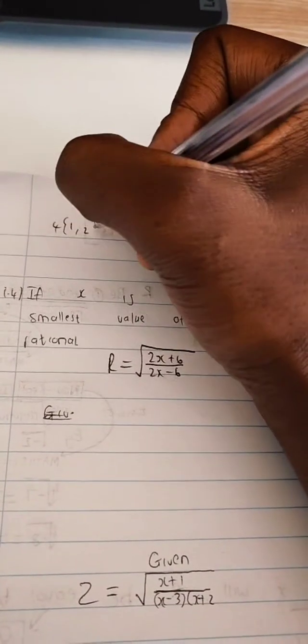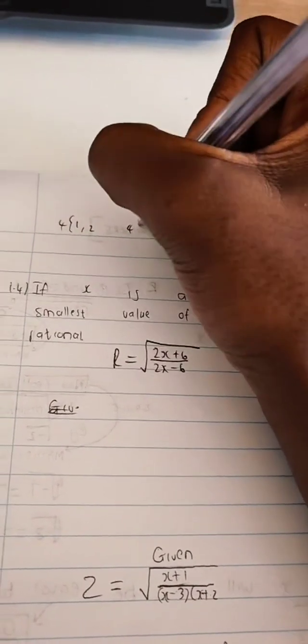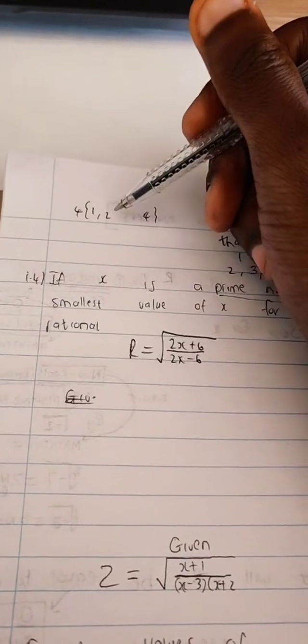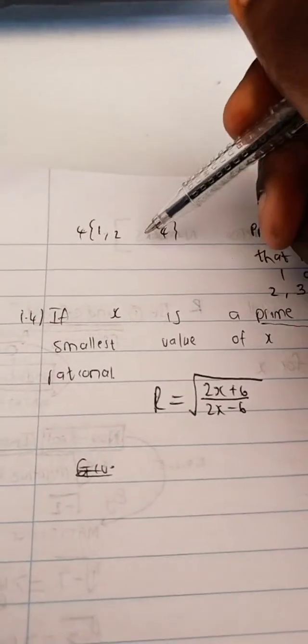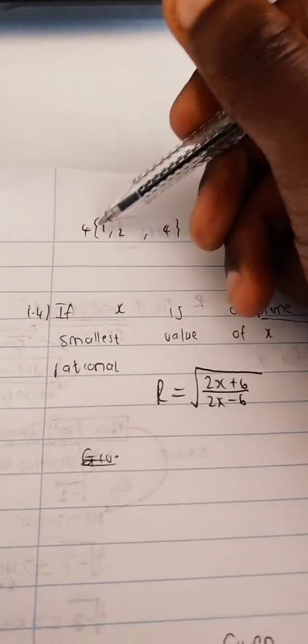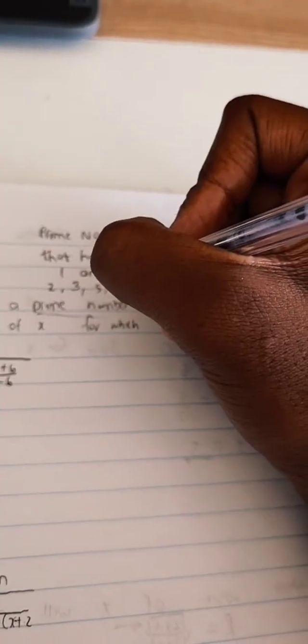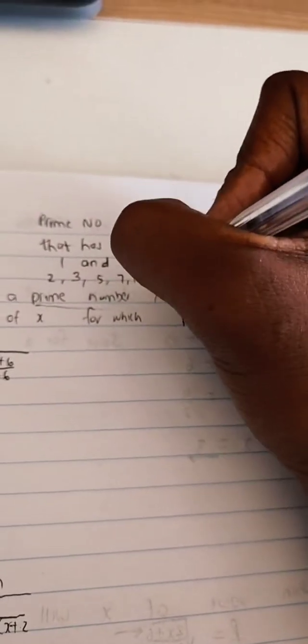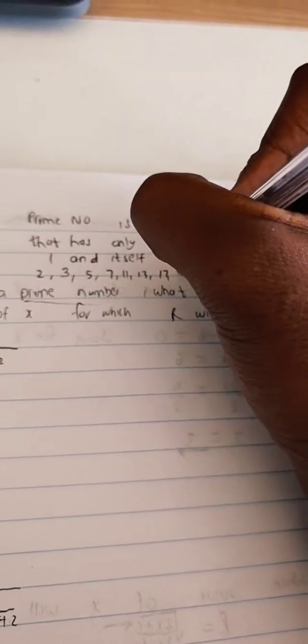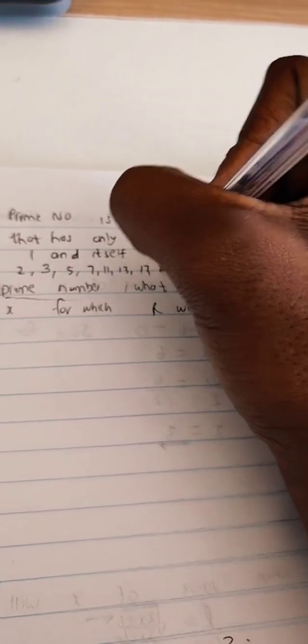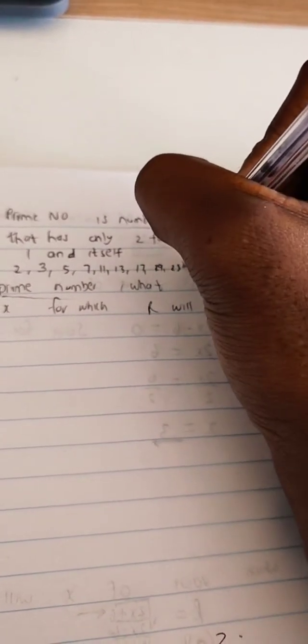You have 2. 2 goes into 4 twice. So here already 4 has how many factors? 1, 2, and 4. There are 3 factors. So 4 is not a prime number. So yes, 2, 3, 5, 7, 11, 13, 17, 19, 23, and so it goes.